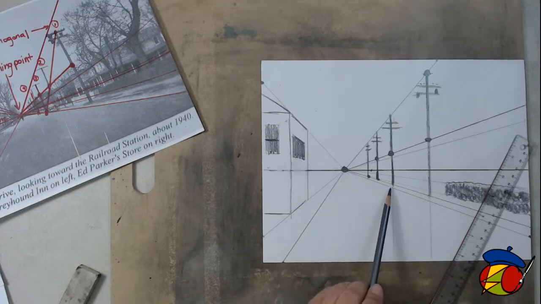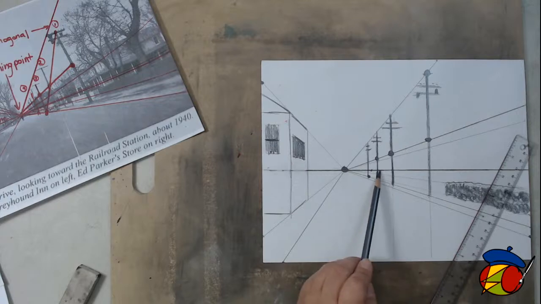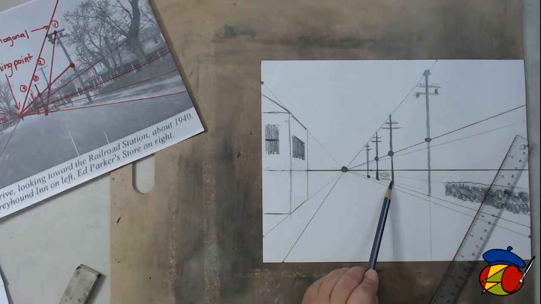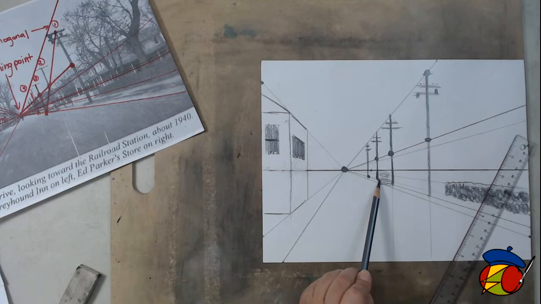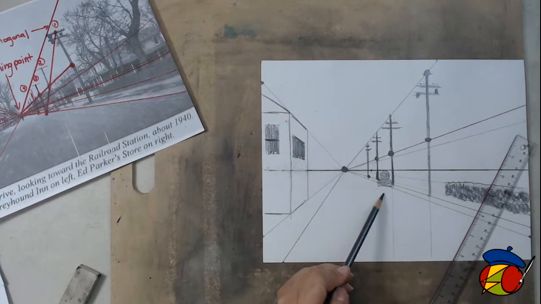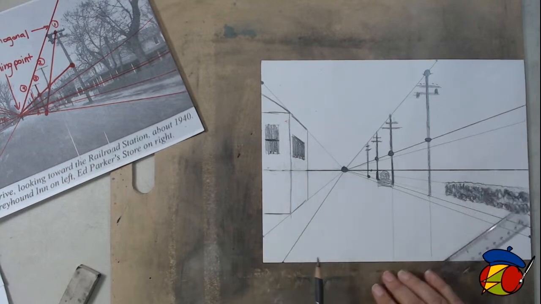Now there were a couple of cars here in between the telephone poles. I can sketch them in. And they're going to have orthogonals as well.